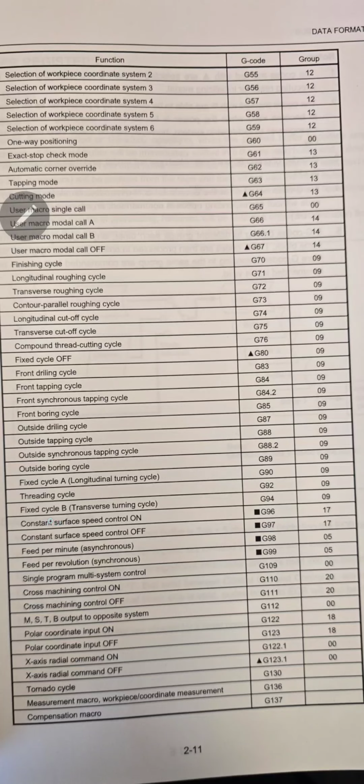G94 is the cycle B traverse. G96, group 17, is constant surface speed control. G97, group 17, is the constant surface speed off.